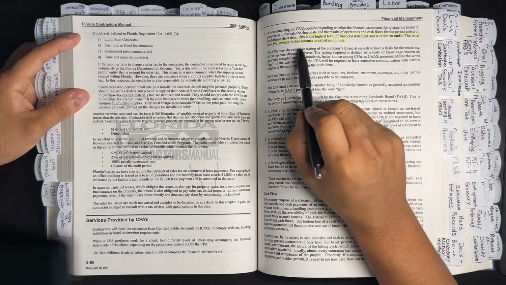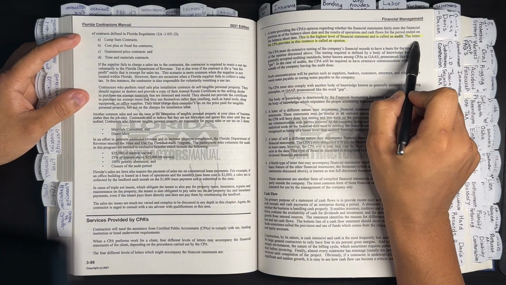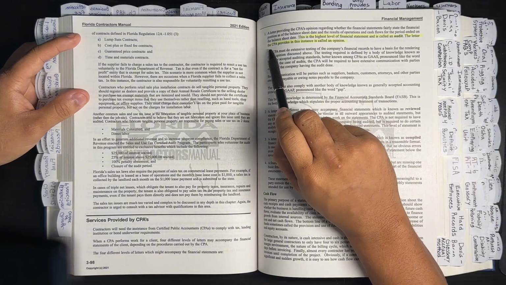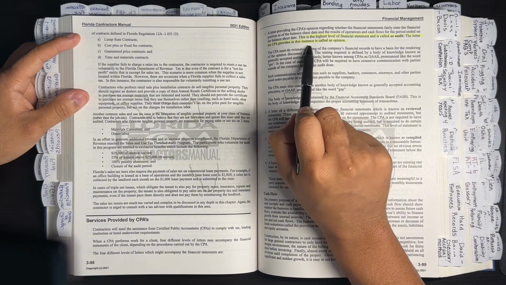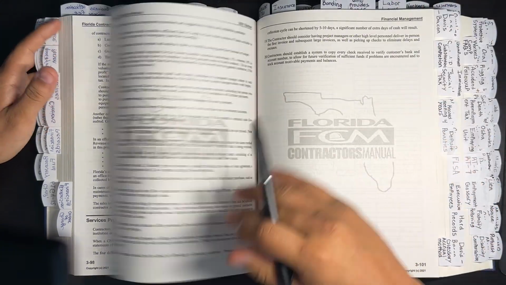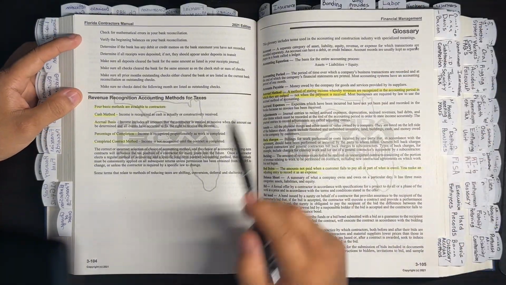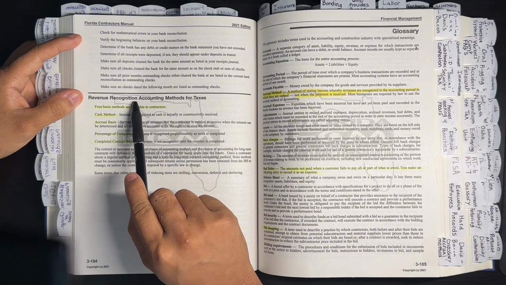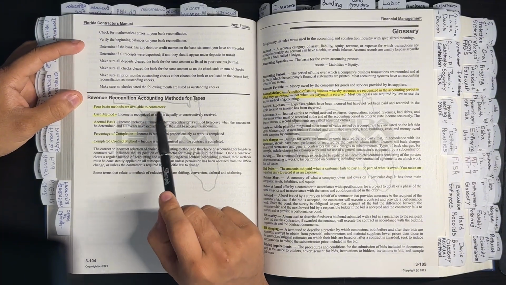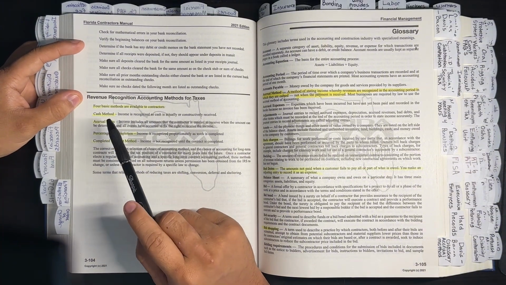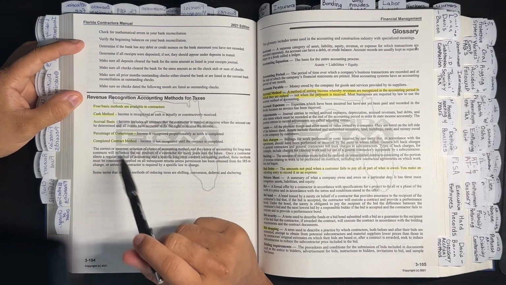Page 399. This is the highest level of financial statement and is called an audit. The letter the CPA provides in this instance is called an opinion. Page 3104, revenue recognition accounting methods for taxes. 4 basic methods are available to contractors. There's the cash method, accrual basis, percentage of completion, and completed contract method.